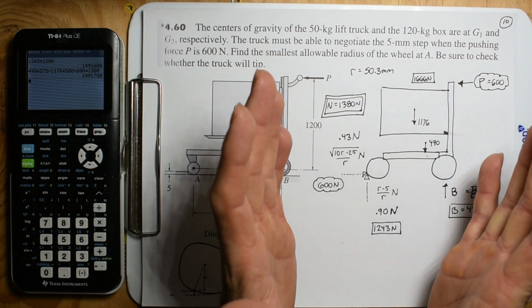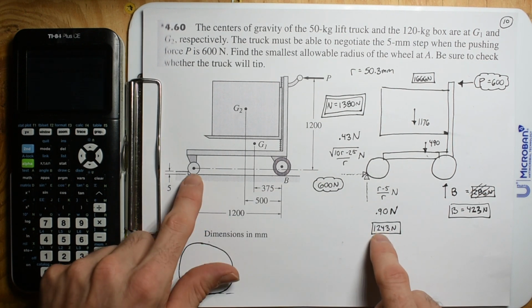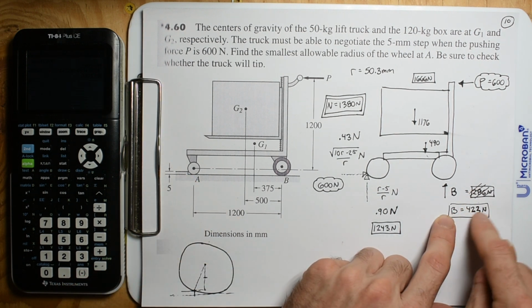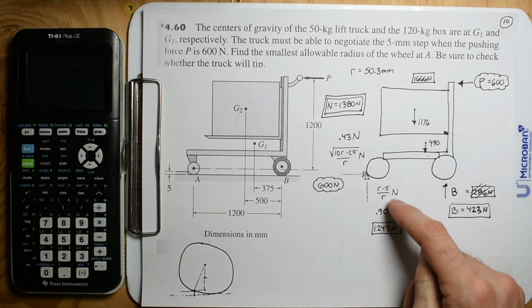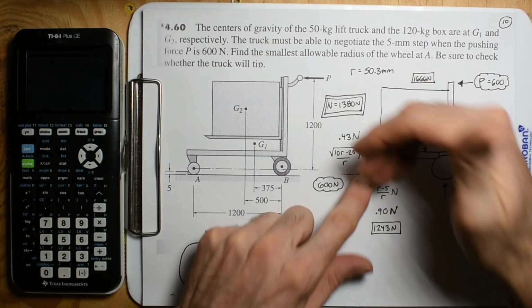You still have to hold that weight vertically, but you're doing so under A way more than B. And that was the question: is this force under B getting so small that you're going to tip it over while trying to leverage it over that point?